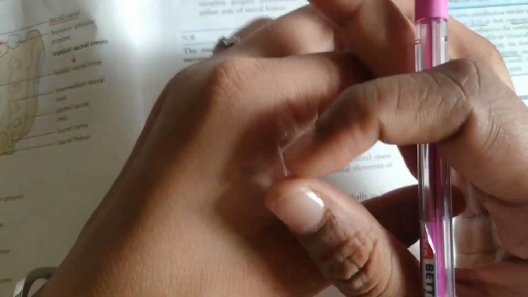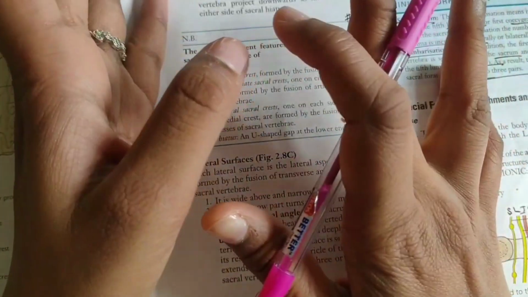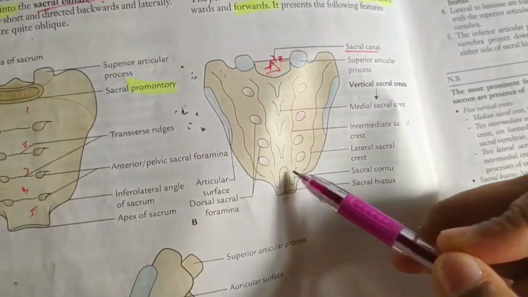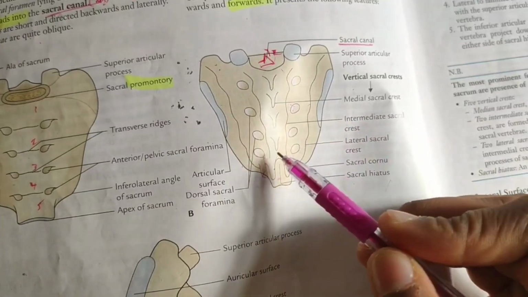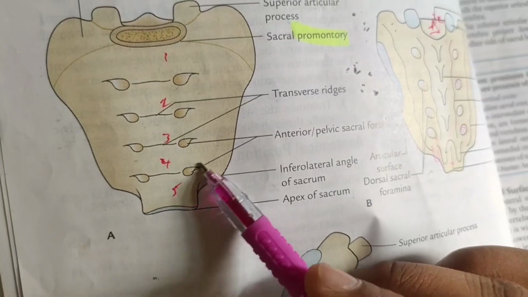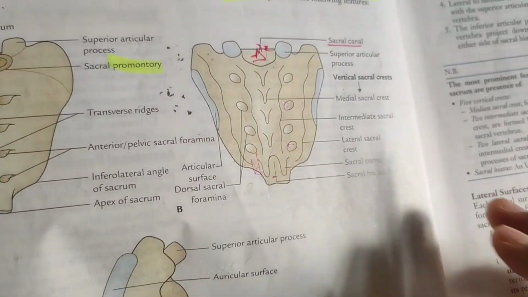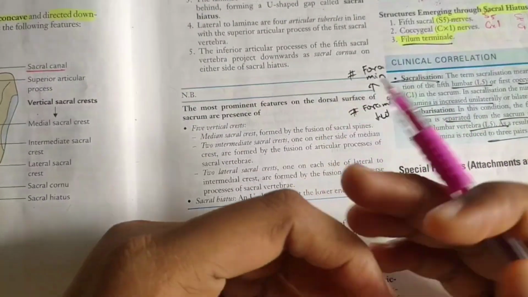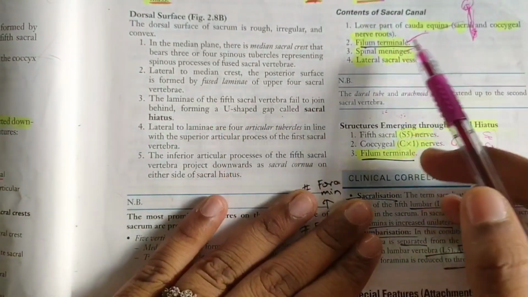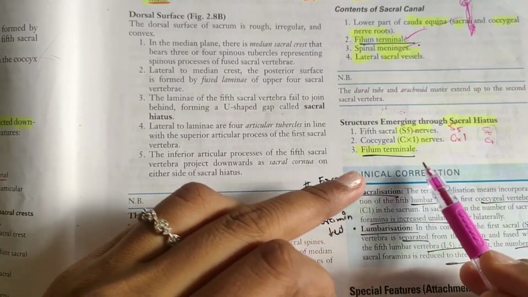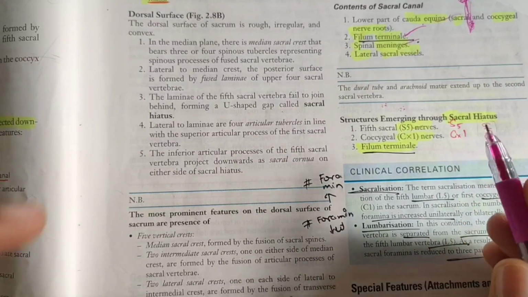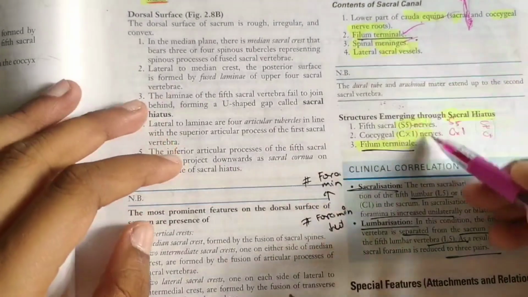The sacral canal is formed by the superimposition of the vertebral foramina of the sacral vertebrae, and the upper portion is directed upwards. The lower portion is formed by the sacral hiatus. It also communicates with the dorsal and ventral sacral foramina through the intervertebral foramen. The contents will be the meningeal layer covering the spinal cord and lateral sacral vessels, filum terminale and cauda equina. Sacral hiatus contents will be the S5 nerve and C1 nerve, the fifth sacral nerve and first coccygeal nerve, and the filum terminale also extends in this.